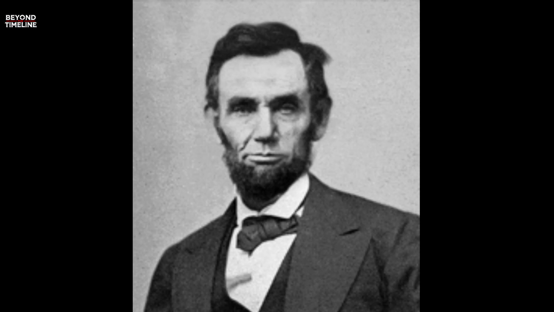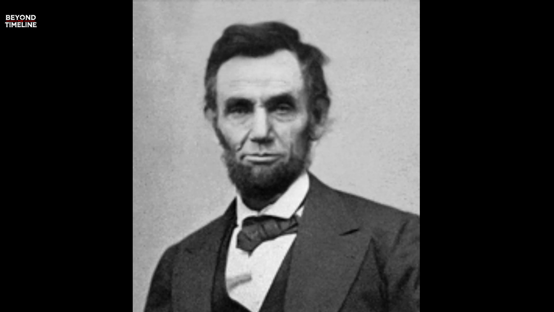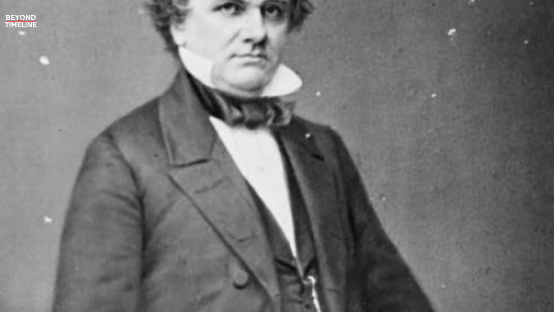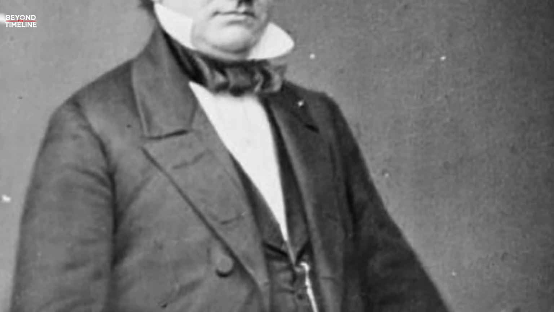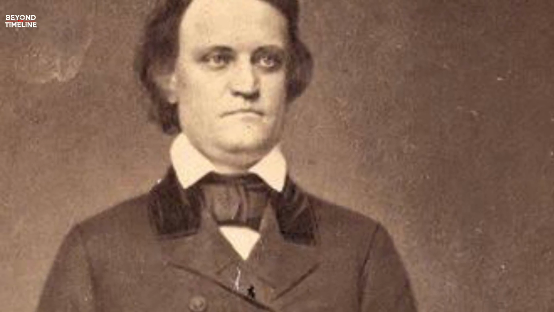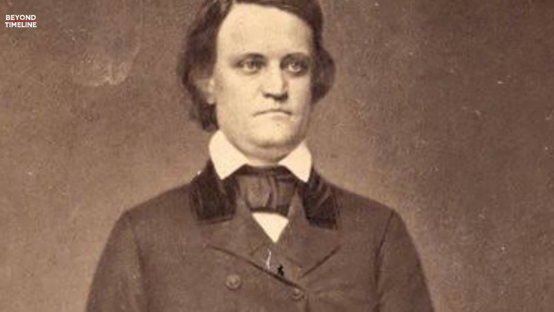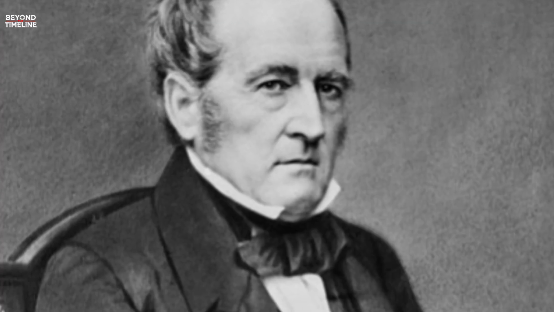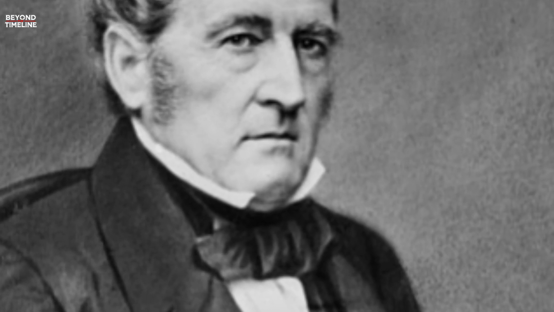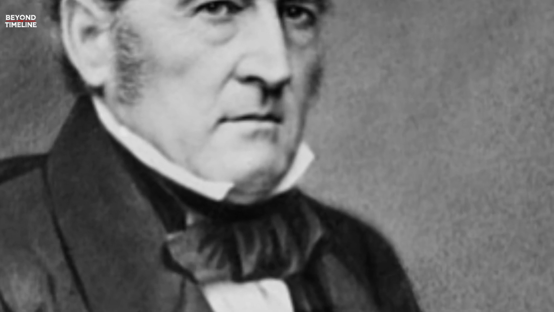1. Abraham Lincoln from the Republican Party, who opposed the expansion of slavery but did not want to abolish it in states where it already existed. 2. Stephen Douglas from the Northern Democrats, who supported state sovereignty to decide on slavery. 3. John C. Breckinridge from the Southern Democrats, who supported slavery and its expansion. 4. John Bell from the Constitutional Union Party, who sought a peaceful solution to preserve the Union.